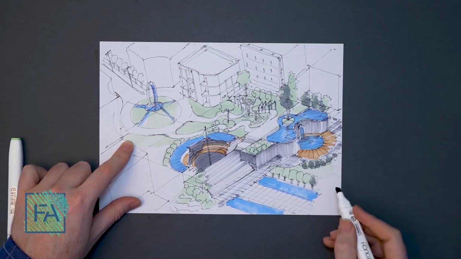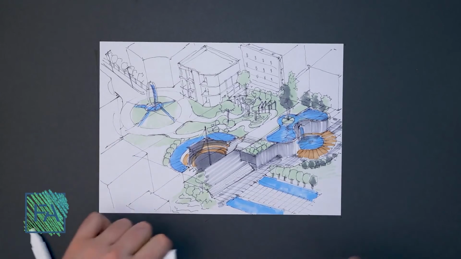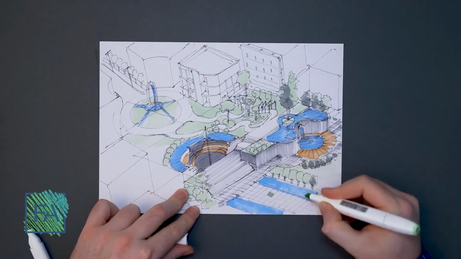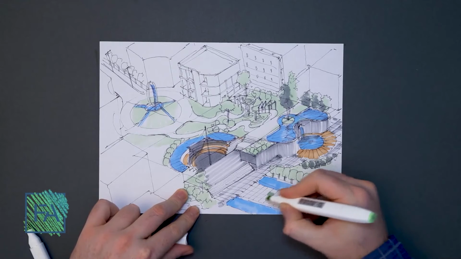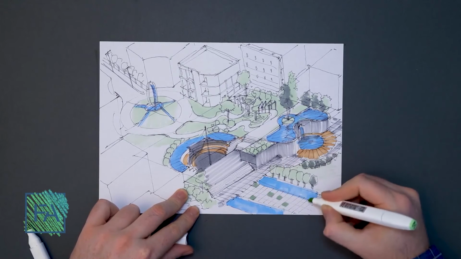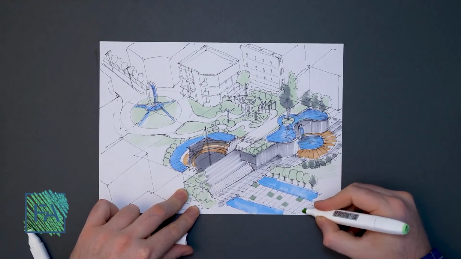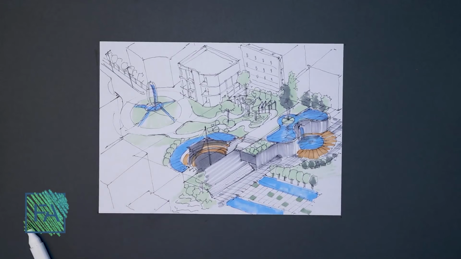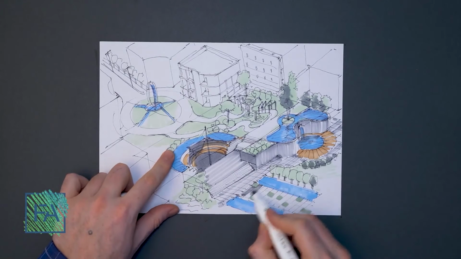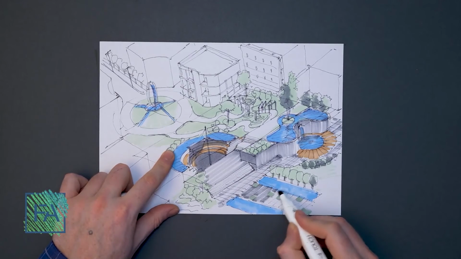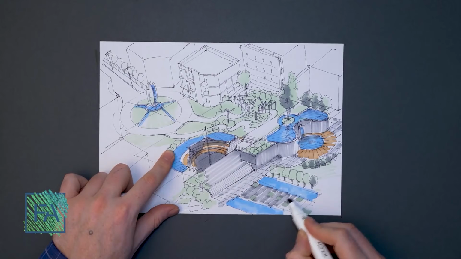And these simple things can help our sketching a lot. Let me pick up my green color to color these areas randomly. And as for the rest of it, we can use the CG color.